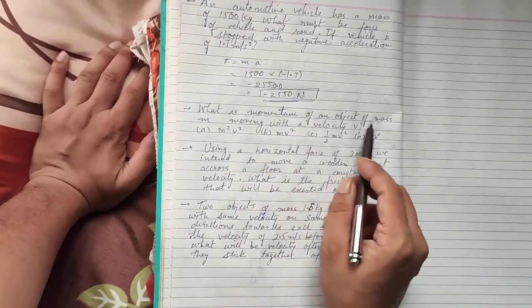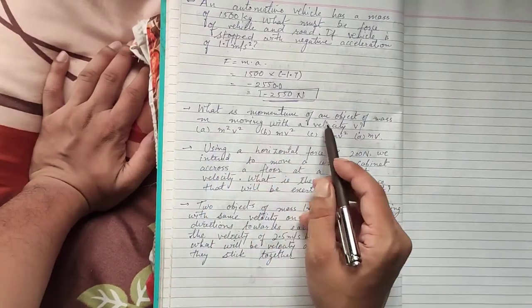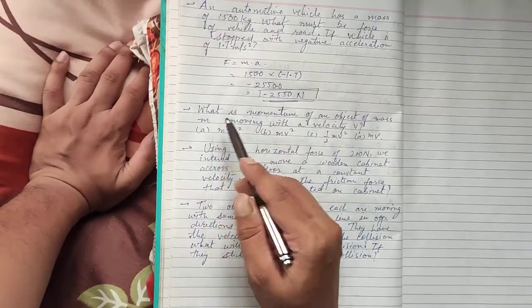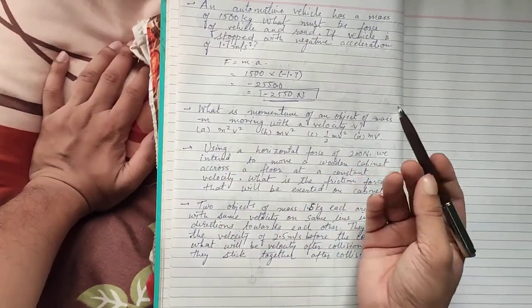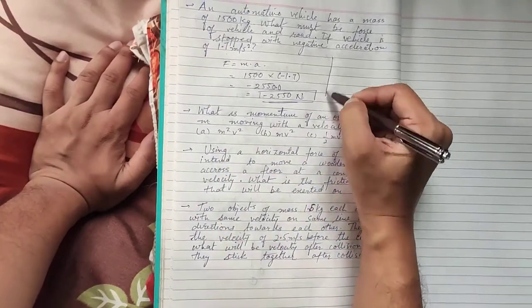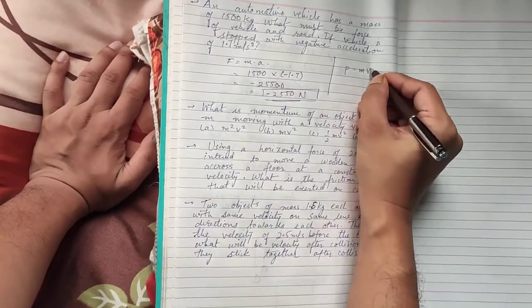Now the next one is a small MCQ. What is the momentum of an object of mass m moving with the velocity v? So you have been given mass and you have been given the velocity. And what is the momentum? Momentum is simple. We know the formula that P is equal to m into v.